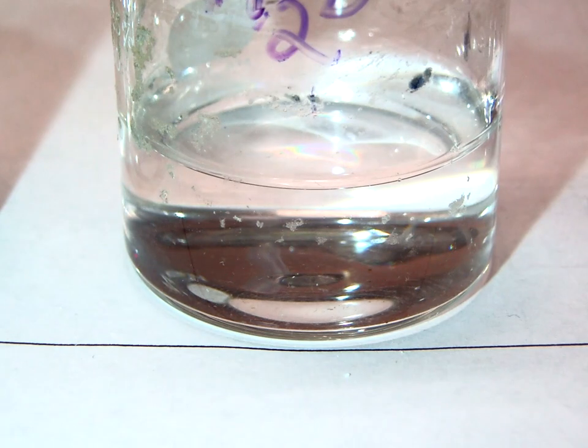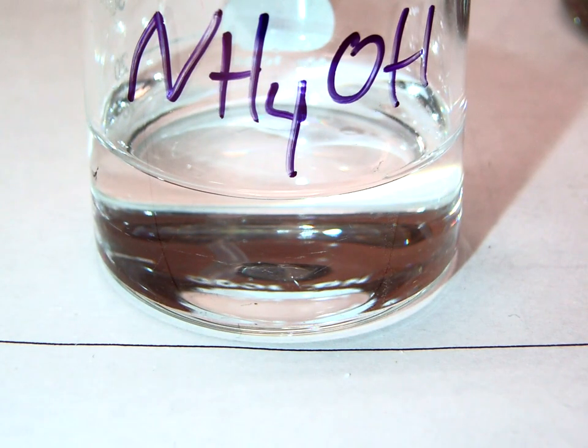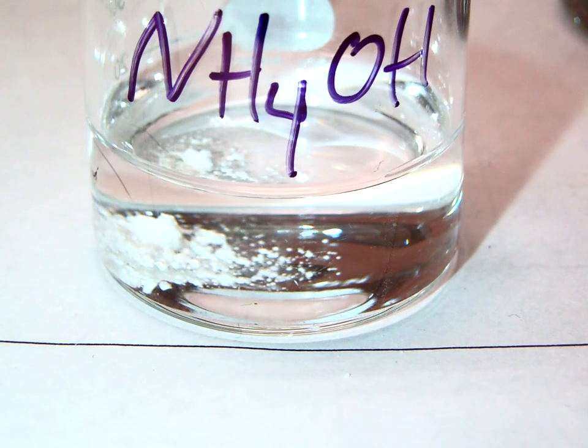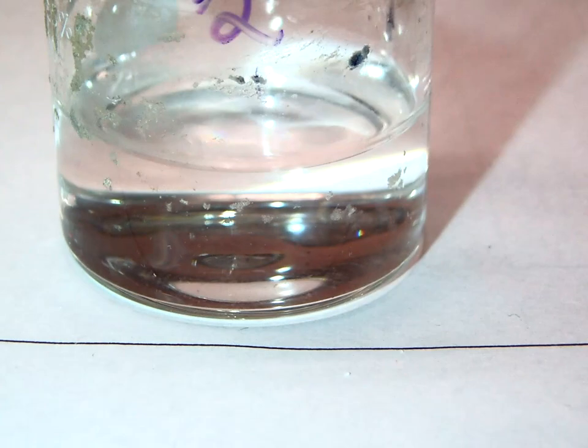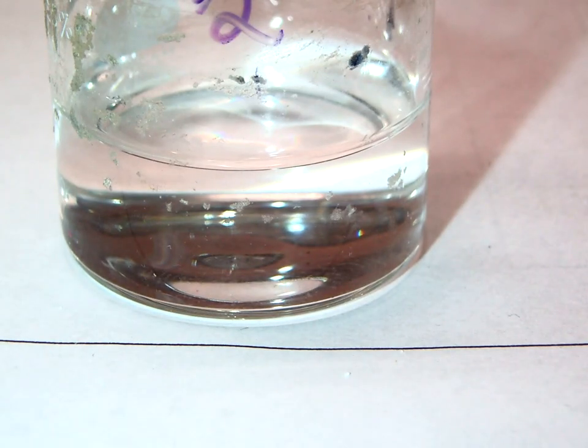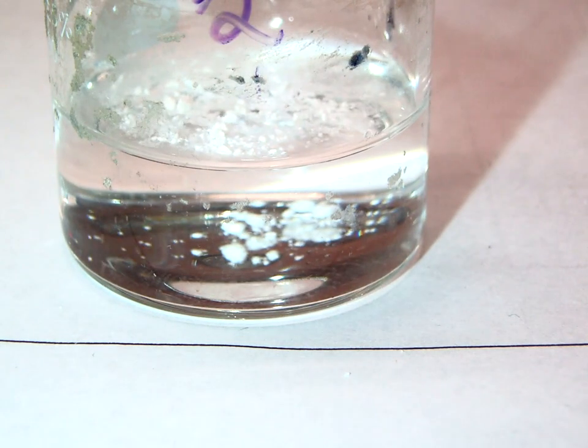The next set of solutions to be tested are window cleaner, water, and hydrochloric acid. So we're going to start with the window cleaner. And we add a bit of our calcium carbonate. And it falls to the bottom. We switch to our distilled water. We add a little bit of our calcium carbonate. And it also falls to the bottom.